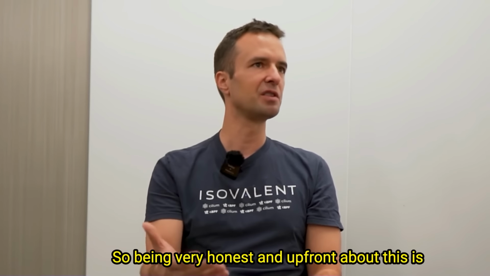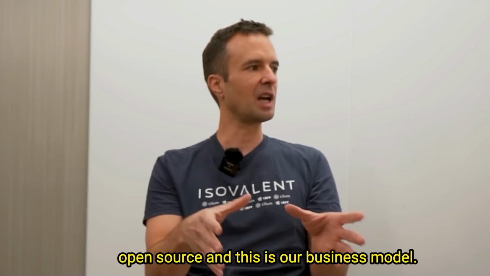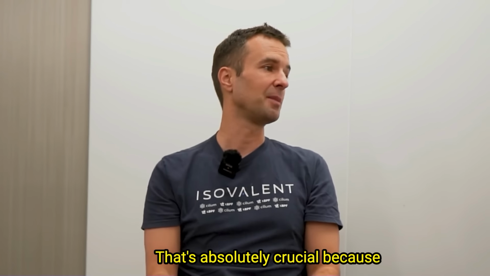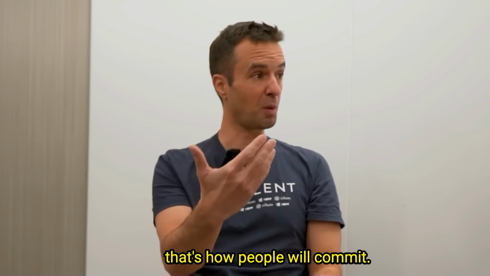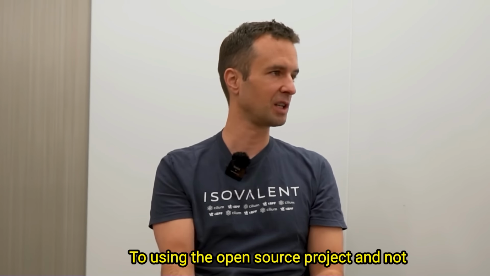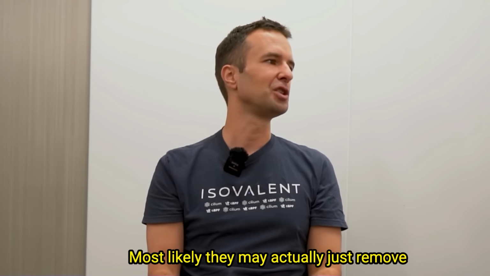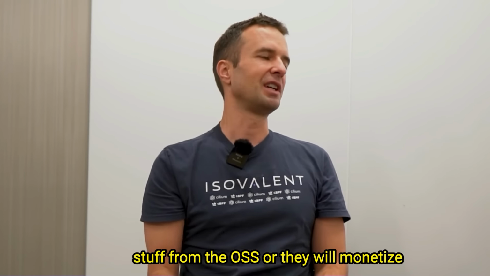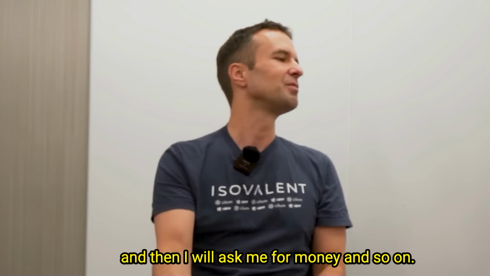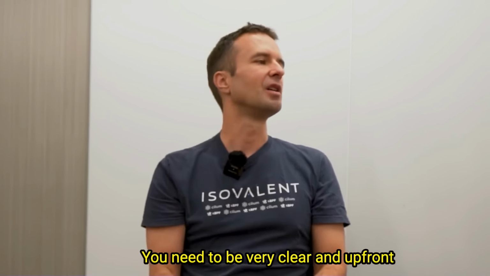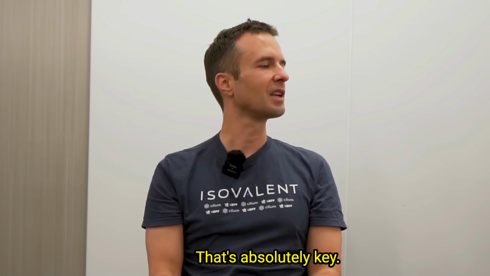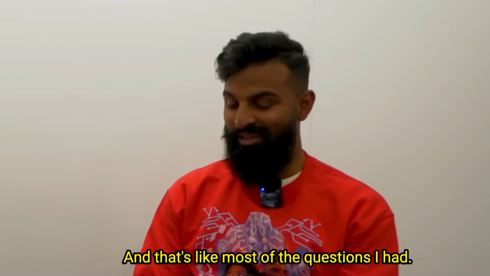So being very honest and upfront about this is open source and this is our business model, that's absolutely crucial, because that's how people will commit to using the open source project and not have in the back of their mind that most likely they may remove stuff from the OSS, or they will monetize and then they will ask me for money and so on. You need to be very clear and upfront about what you're committing to. That's absolutely key.